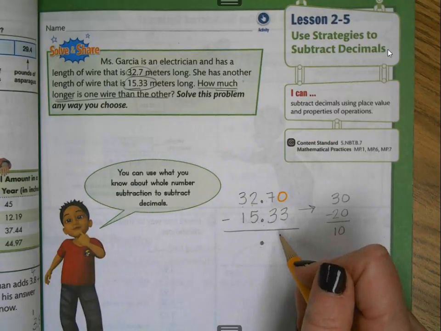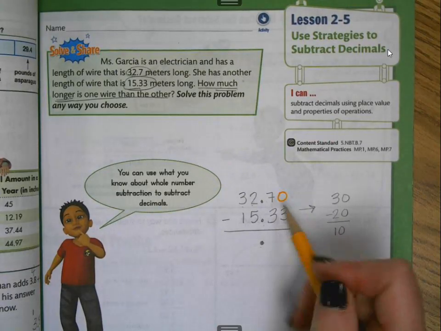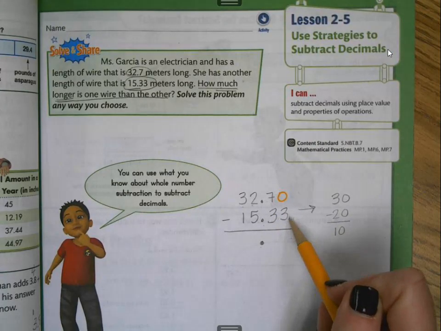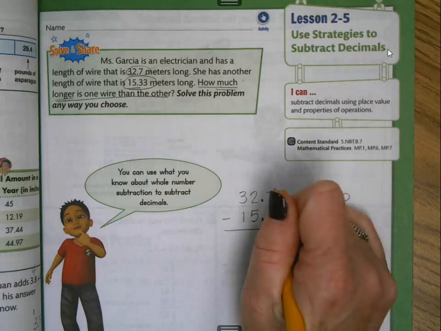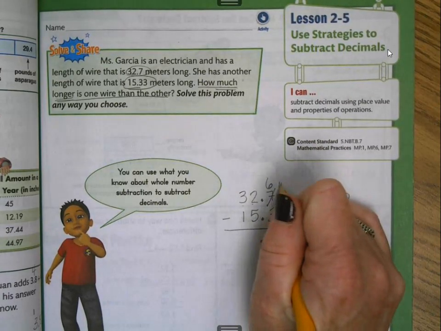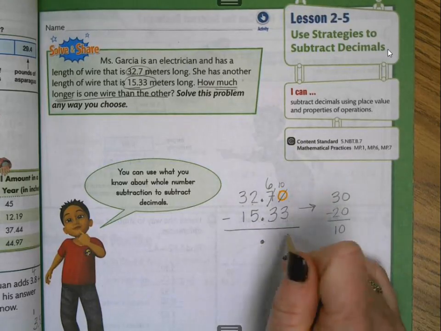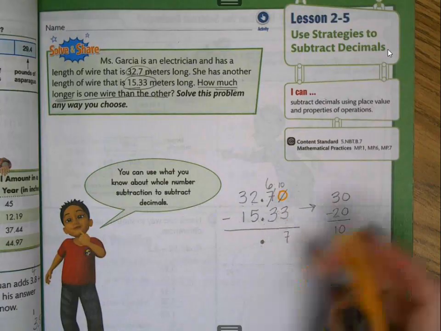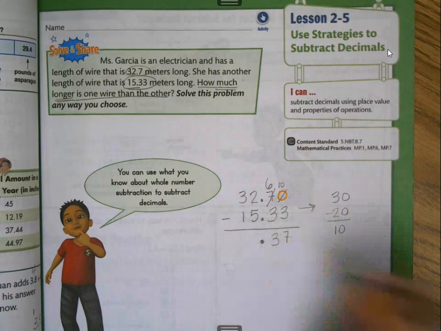Sometimes we actually have to rename. So sometimes in this case, we can't subtract 3 hundredths if we don't have any hundredths. So we're going to take one of these tenths and rename it 10 hundredths. All right, and now we can subtract to get a difference of 7 in the hundredths place. 6/10 minus 3/10, we get our 3/10.